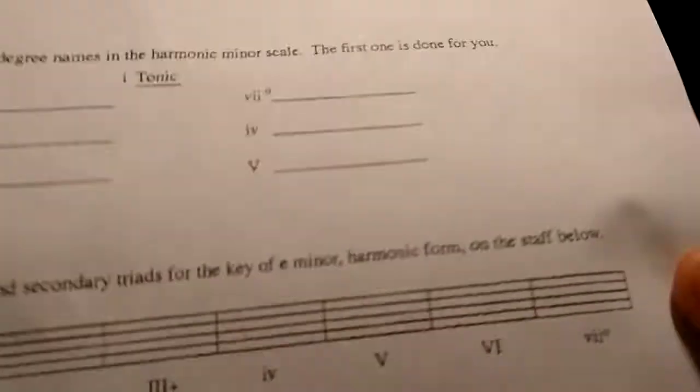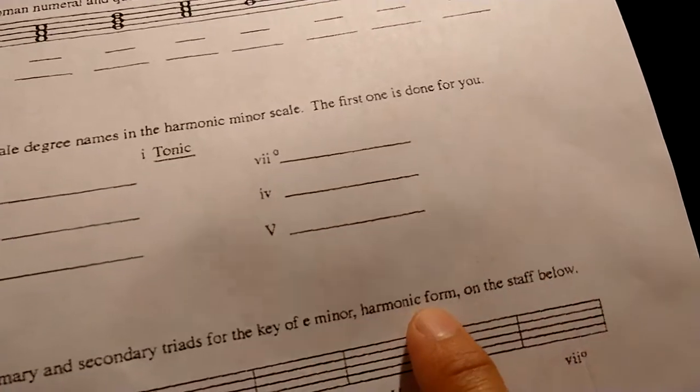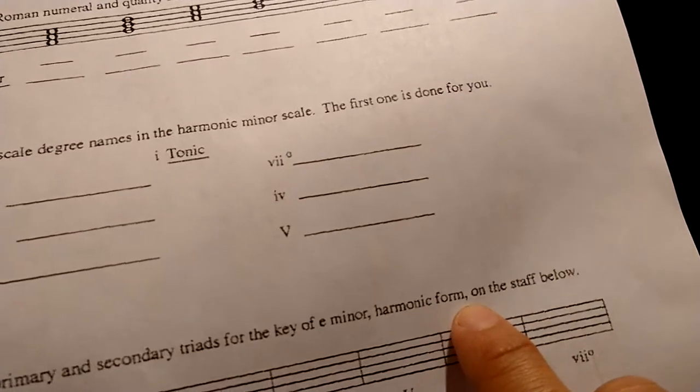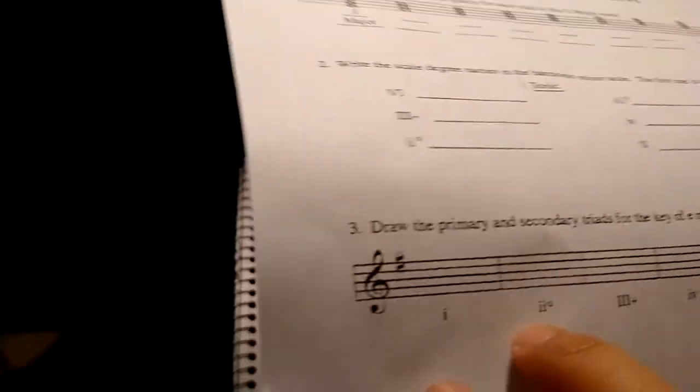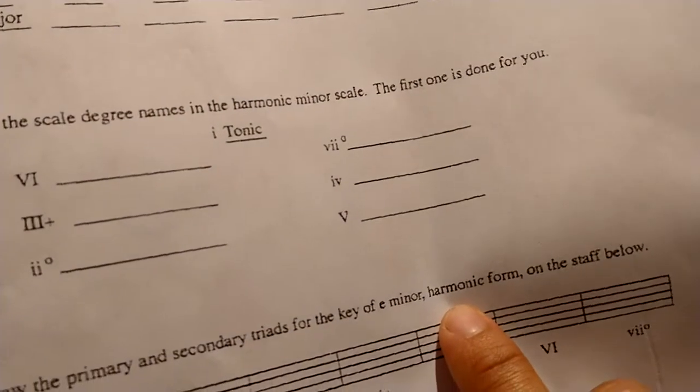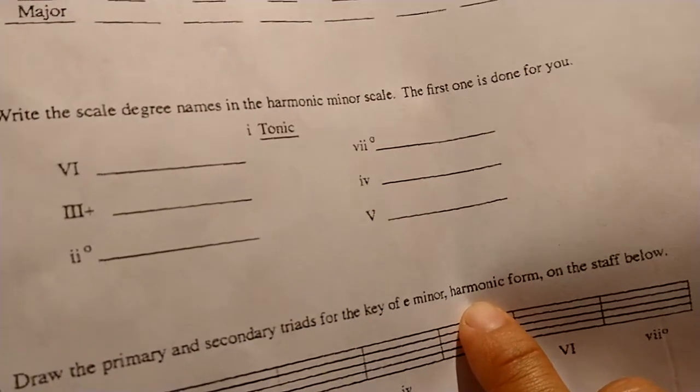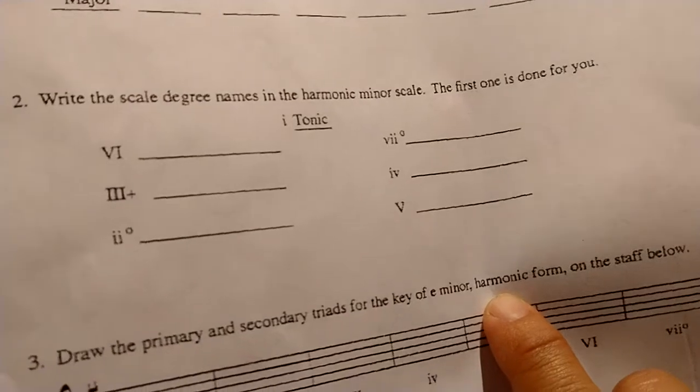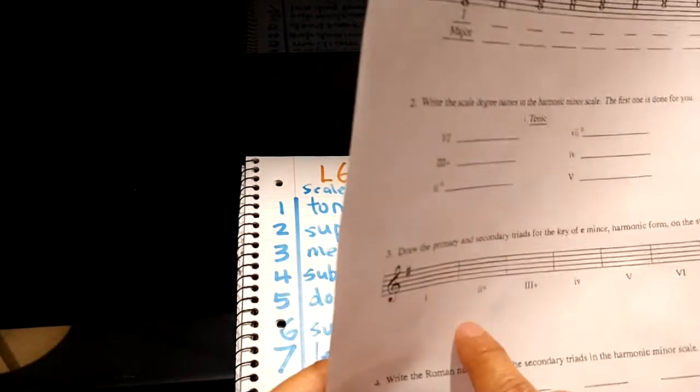Then number 3, draw the primary and secondary triads. It looks like it's 1, 2, 3, 4, 5, 6, 7 in E minor. Let's see if I can get this in focus. Okay, can you see E minor? Okay, the E minor harmonic form. So for E minor, they already give you the F sharp, right? But the word harmonic form means your 7th note has to be raised. So I'm going to write a note here, okay?